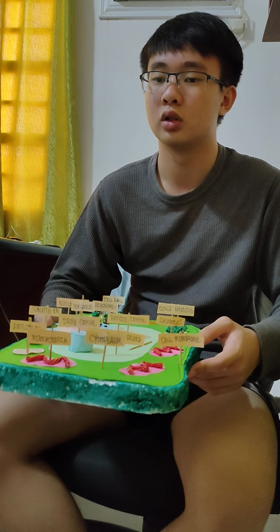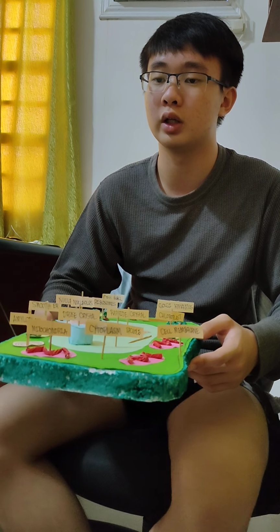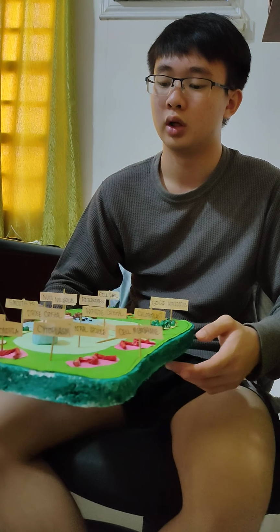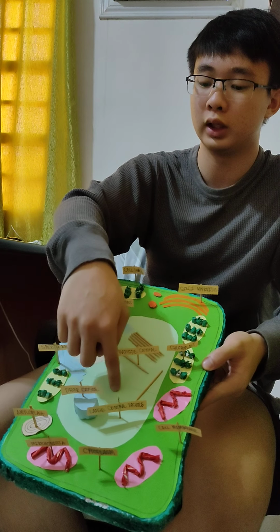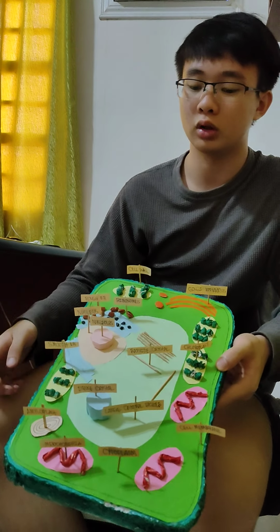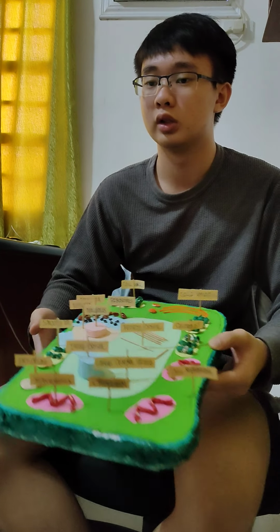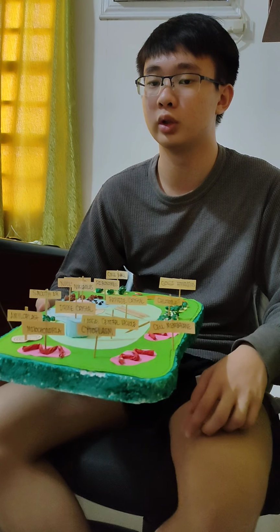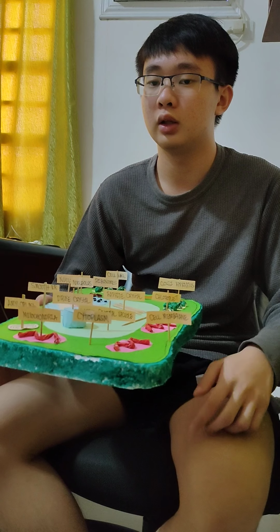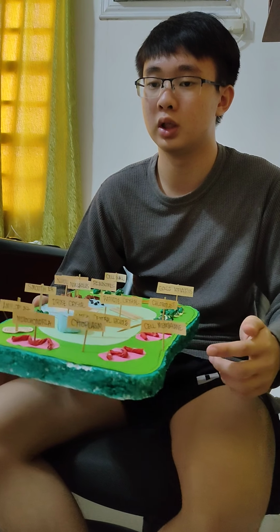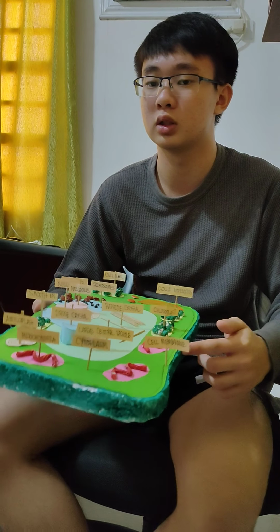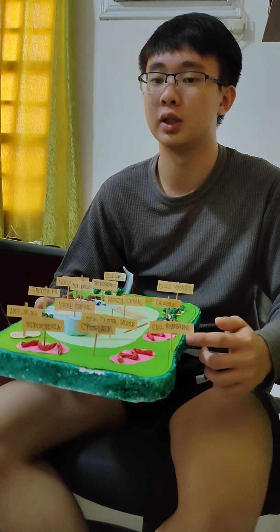Okay. So, the next part is the large central vacuole. Ang large central vacuole ay matatagpuan ito. Itong light green, ito. Yan po ang large central vacuole. So, ang function po niya ay stores salts, minerals, nutrients, proteins, and pigments.